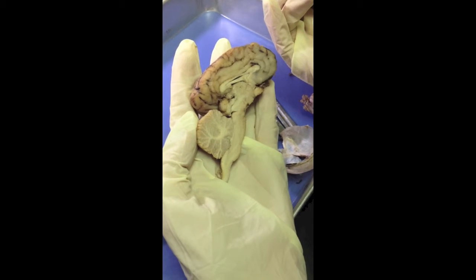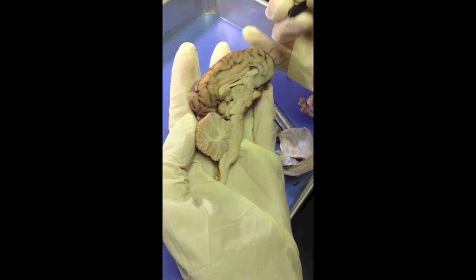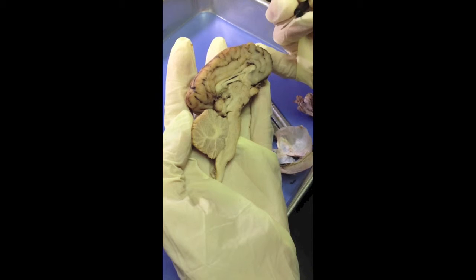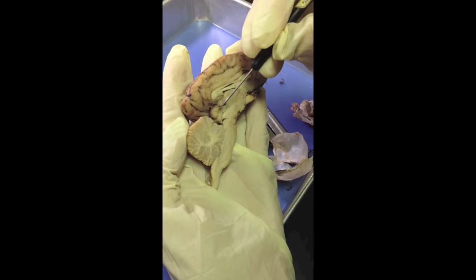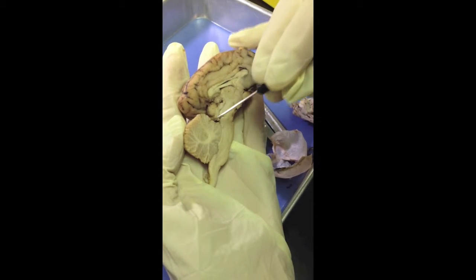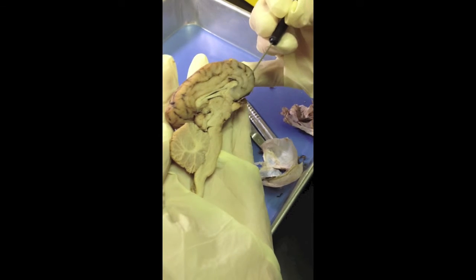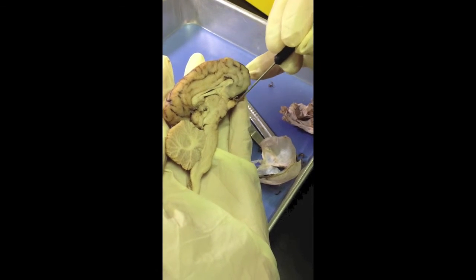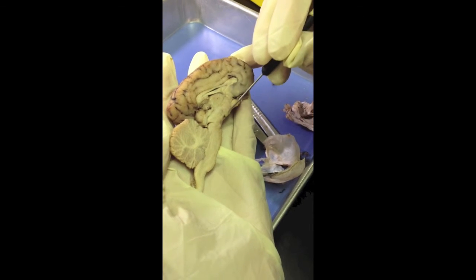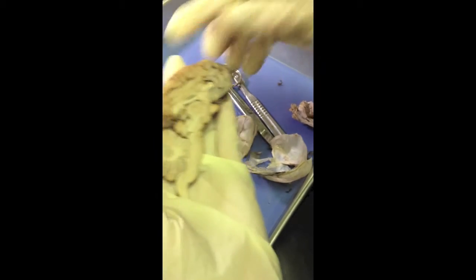Some other structures that you can see at the mid-sagittal cut are the superior and inferior colliculi. Here are the superior colliculi, and down here are the inferior colliculi. Also, you can see the optic nerve, which falls right along here, and this little circle here would be the mammillary bodies.